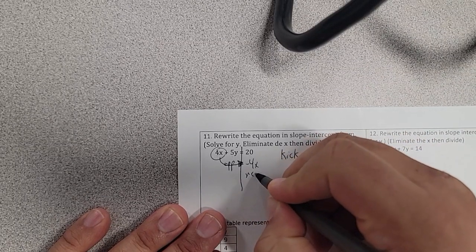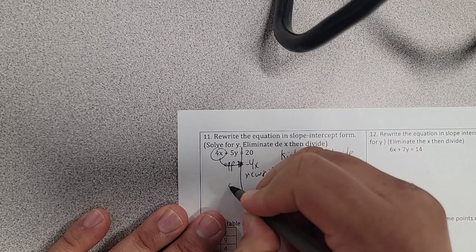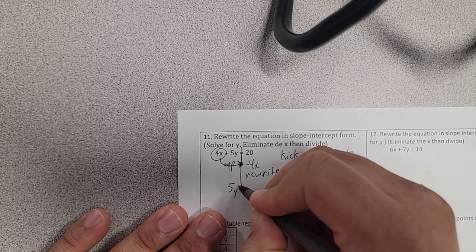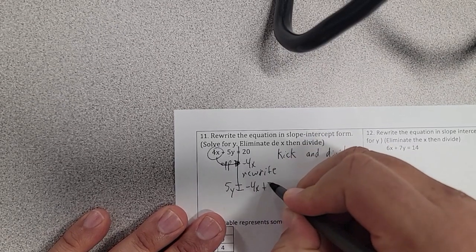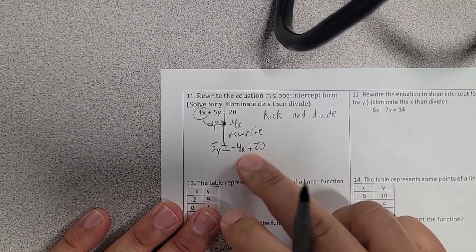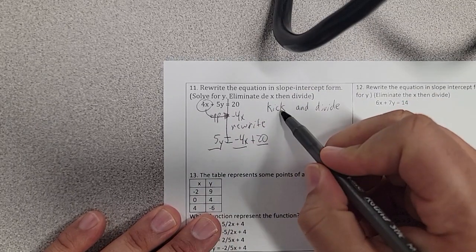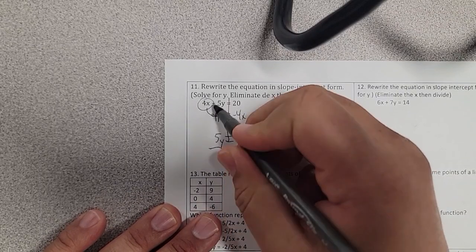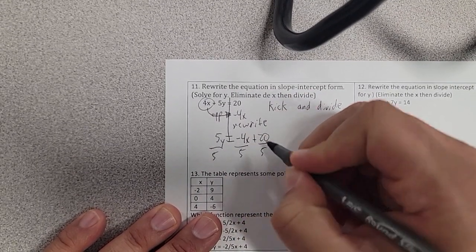Now, you guys, don't forget to rewrite. This is where everyone's messing up. Rewrite it, guys. I have a positive 5y equals, and now it's a negative 4x plus 20. And I want to see this written down on your paper. And then you put the division bar under everything. So that's the kick, we're done. Divide whatever this is. Don't change it. This is a regular 5, so just divide it by a regular 5.